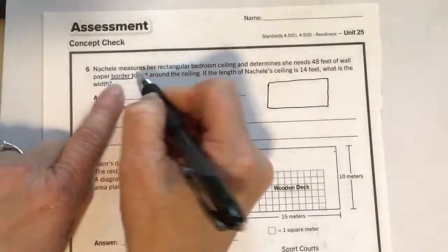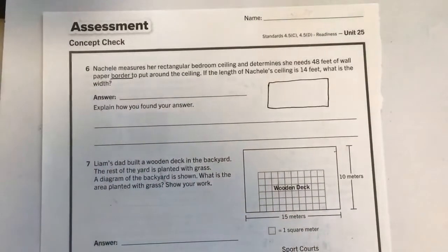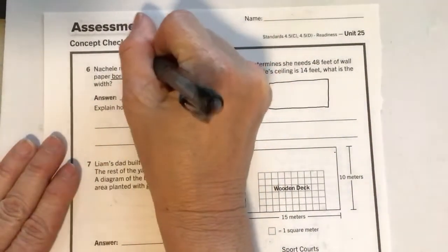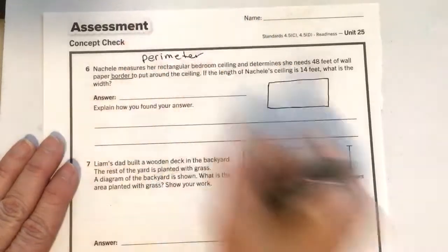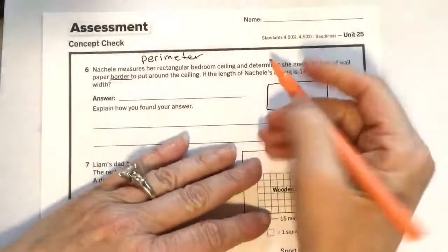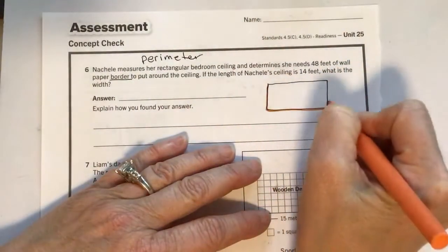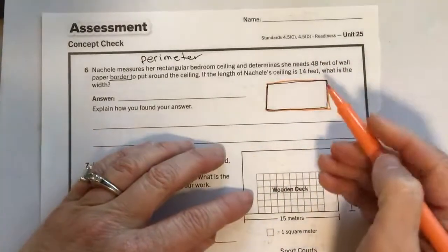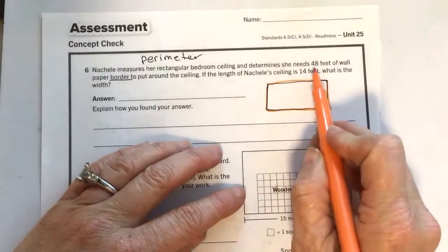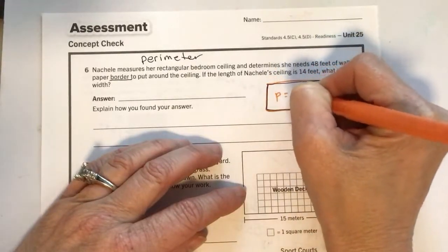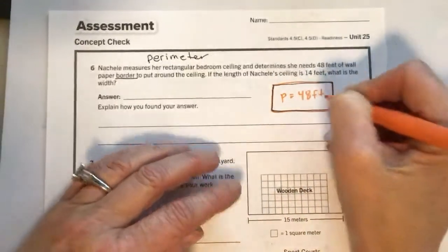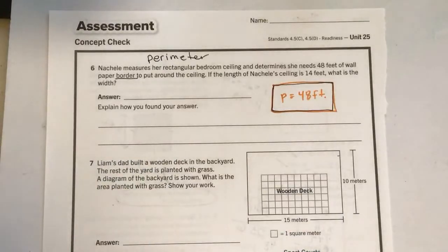The word border is key because we're not talking about area. If we're talking about border, we're talking about perimeter. Okay, we're talking about the perimeter right here. And it says that she needs 48 feet of border. So it's telling us that the perimeter is 48. It's giving us the perimeter, all right?